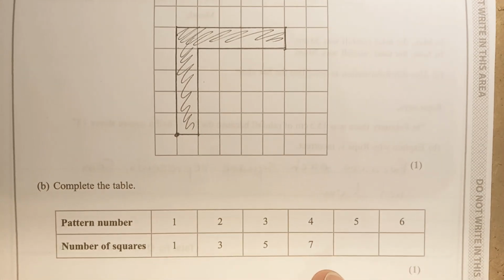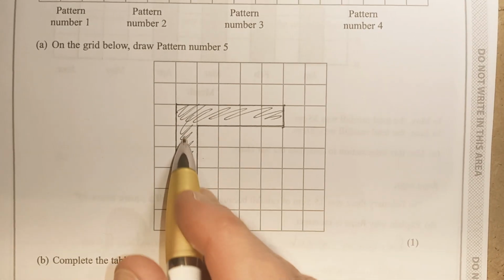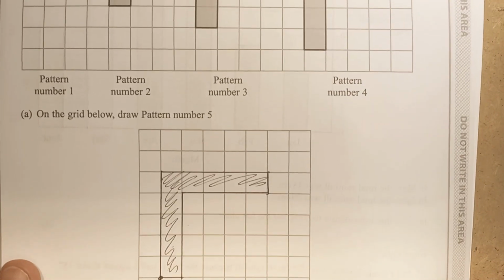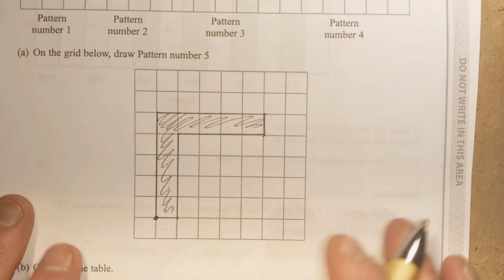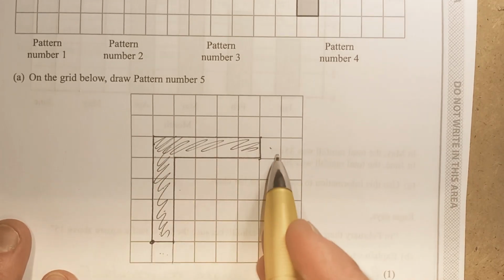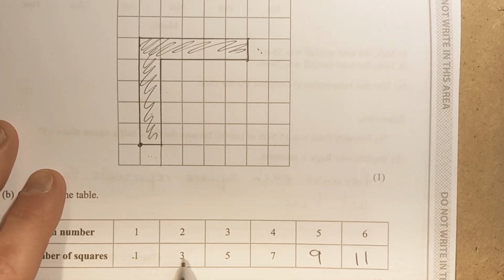And then for part B, complete the table. So pattern number 1, and it's got how many squares are used up. Well, for pattern number 5, we can just count because we've just done it. So 1, 2, 3, 4, 5, 6, 7, 8, 9. I'll put that on. Now pattern number 6. Well, if we compare it to the others, it's going to be the same, but it's going to go an extra square down here and an extra square out here. So it's basically what we had before, which was our 9, 10, 11. And we can see that if we look at these, they're going up by 2 each time.